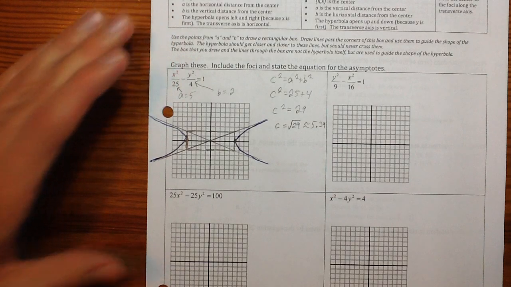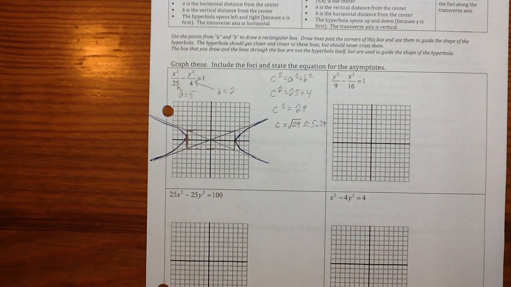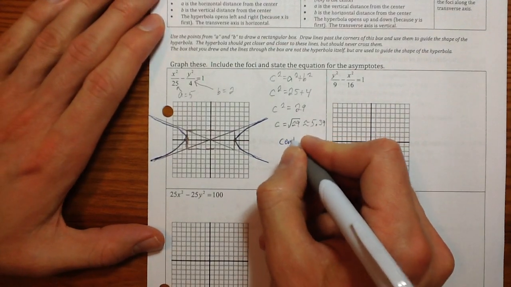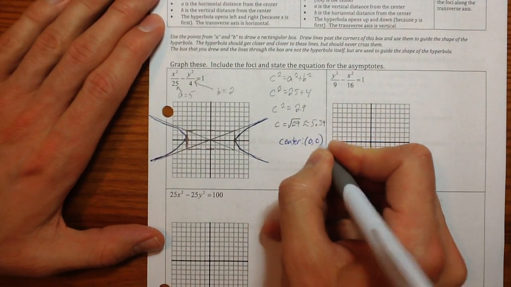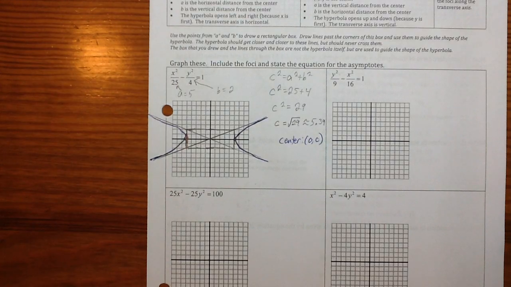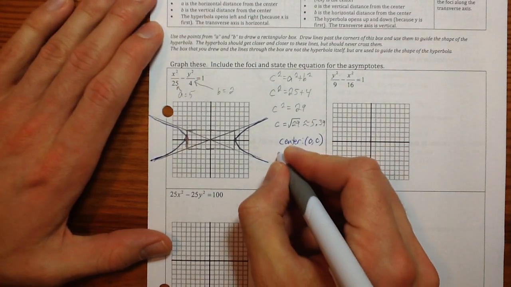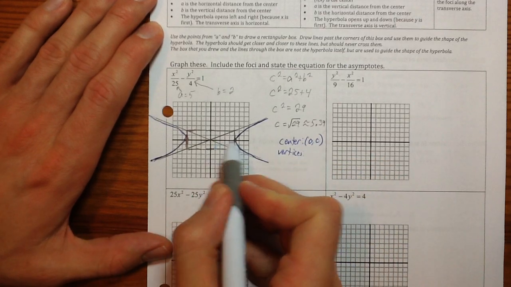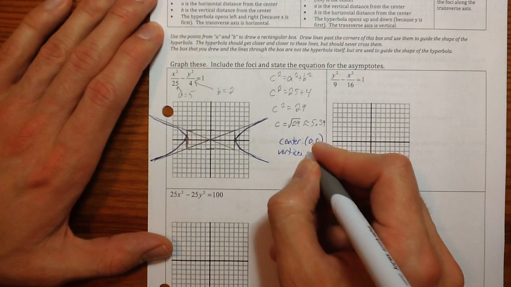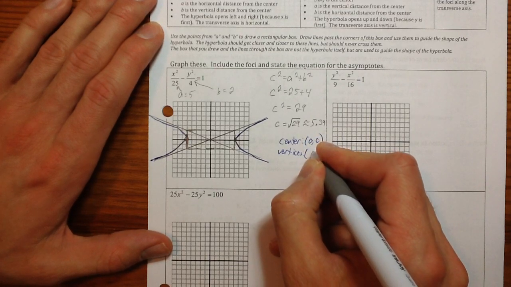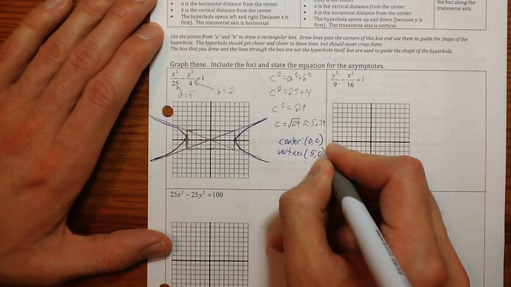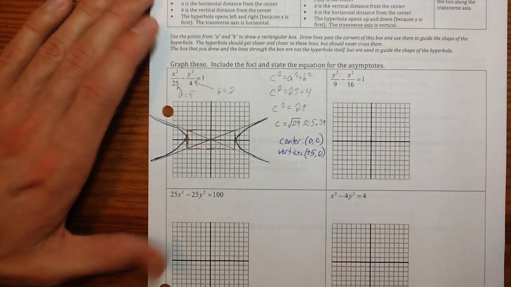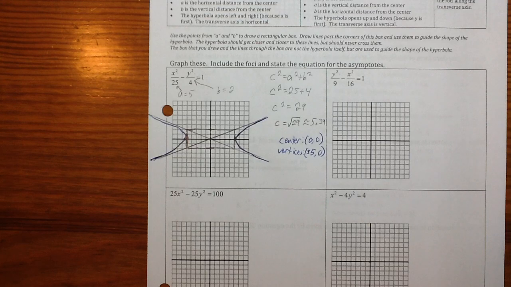I'm going to write some stuff down that it didn't ask for, but it's going to help us kind of explain things. We know where the center is. Center's at 0, 0. We also know that the vertices are there and there. And those two places are at positive 5, 0 and negative 5, 0. I'm going to start writing it a little bit differently. I'm going to call it plus and minus 5, 0. That's perfectly okay. You can do that.